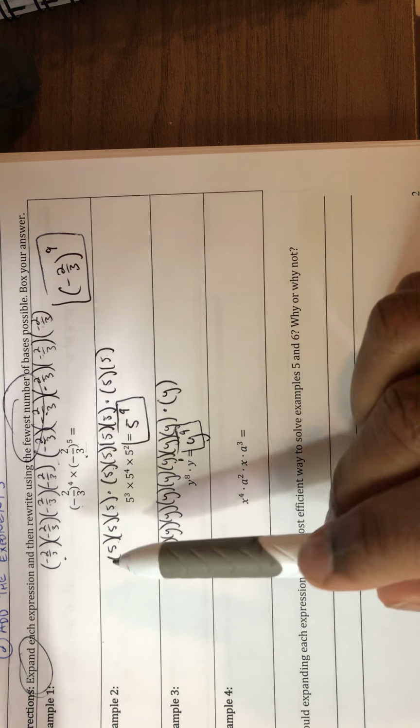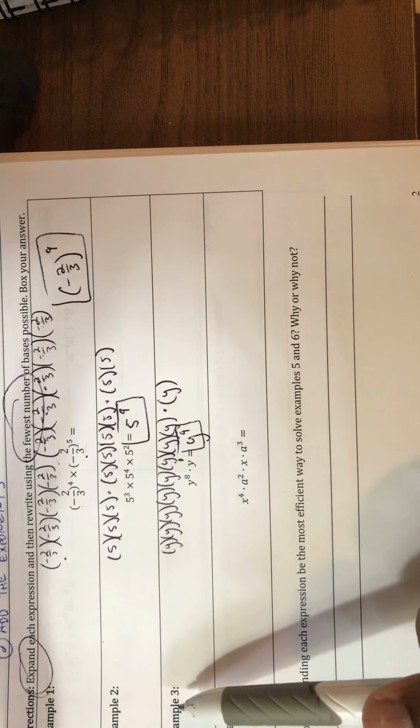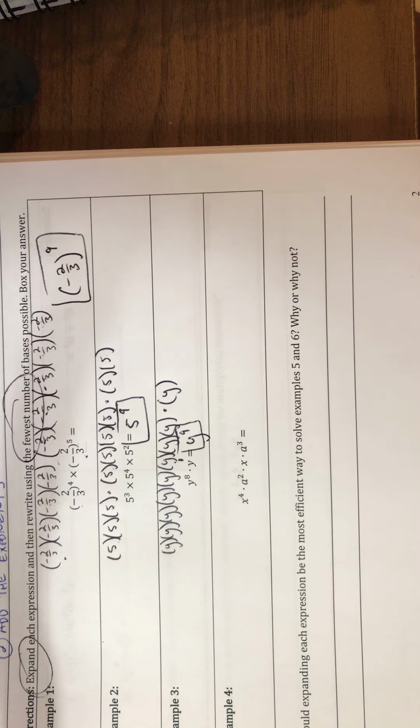Hello and welcome. Take a look at my answer key for example 2 and example 3 here. Right? Expanded, counted up on my bases, same bases, right?